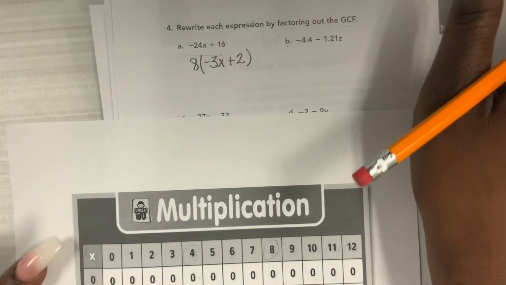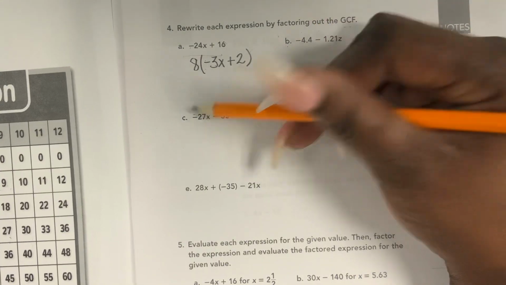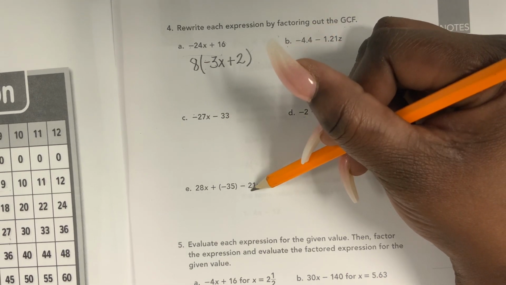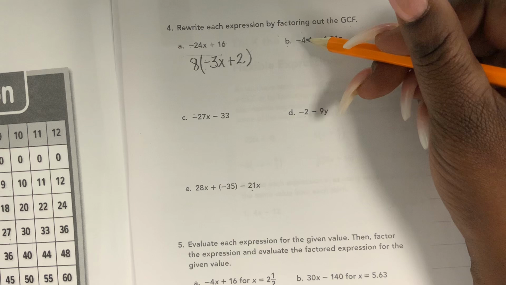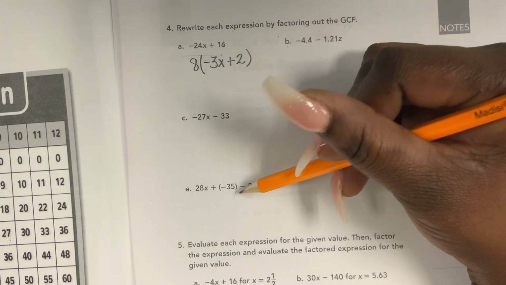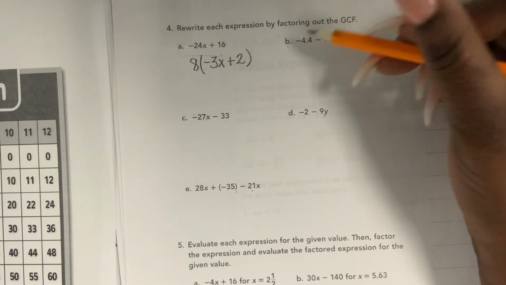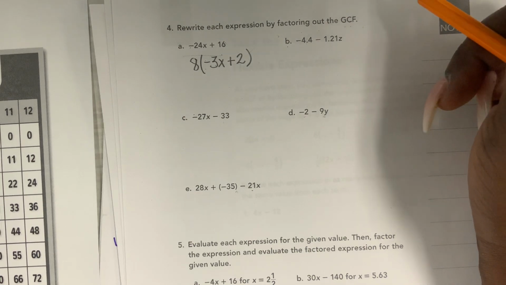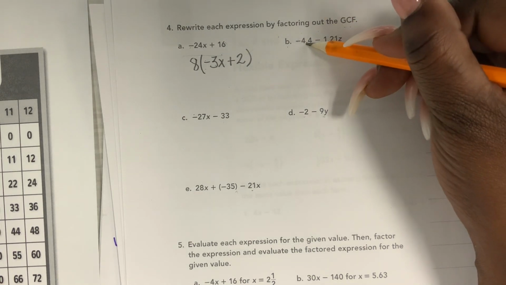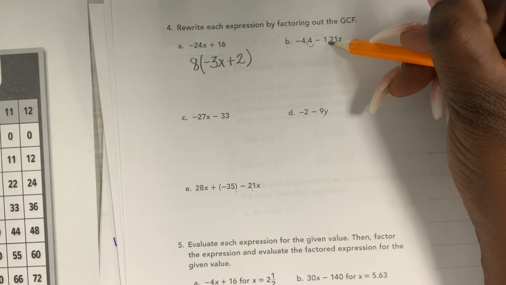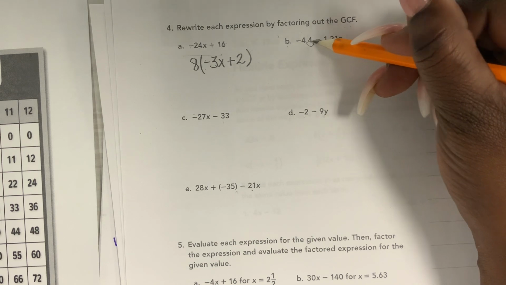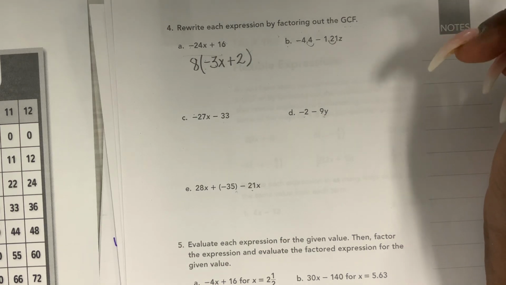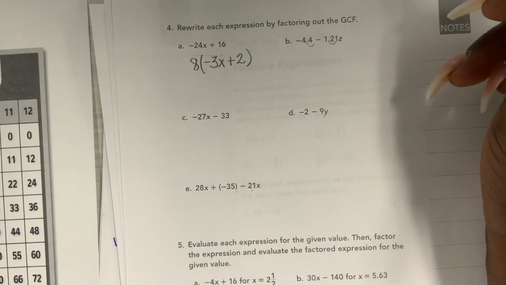B might be a little hard. Before you try B, go through and try C, D, and E first. If you got C, D, or E, go back to B. If you don't have C, D, and E, don't worry about B. We will figure out decimals later. You can also turn those decimals into whole numbers. I learned that if you move the decimal over once, you can move it over again. So that's 44 and then 12.1. So you can do it like that. That's just a hint. If you got it, you got it. If not, I got you.